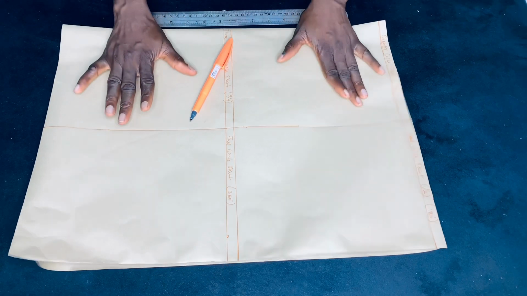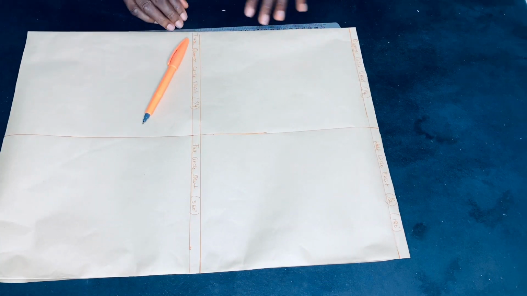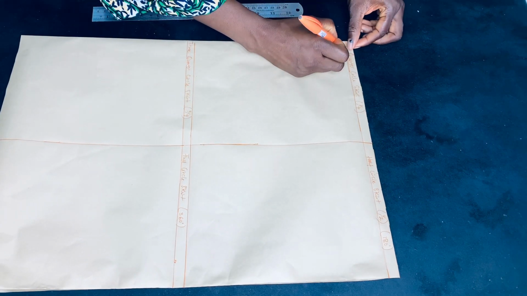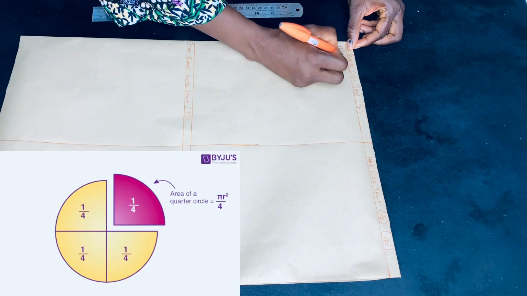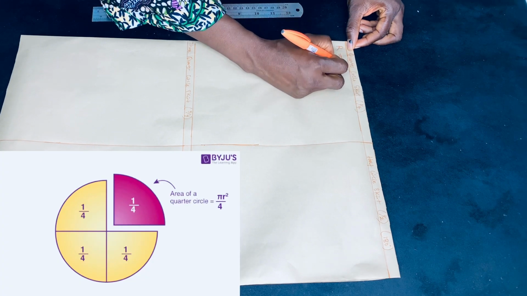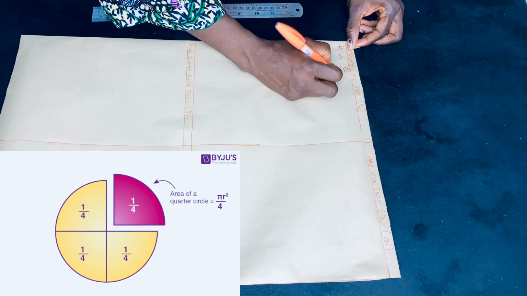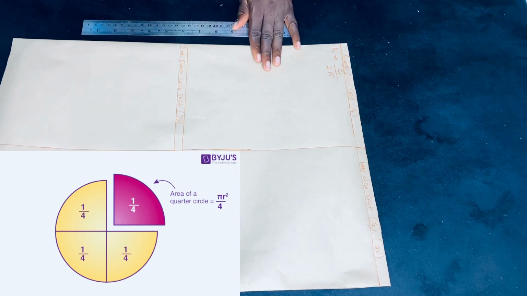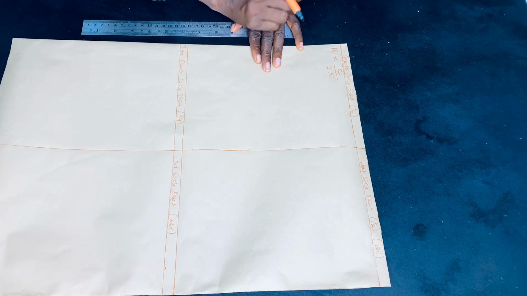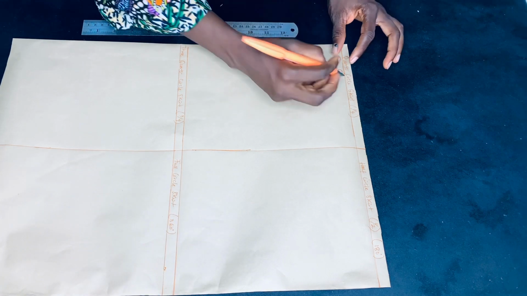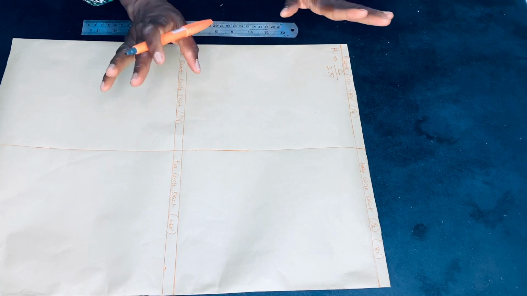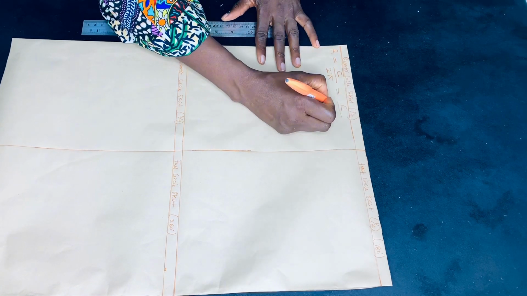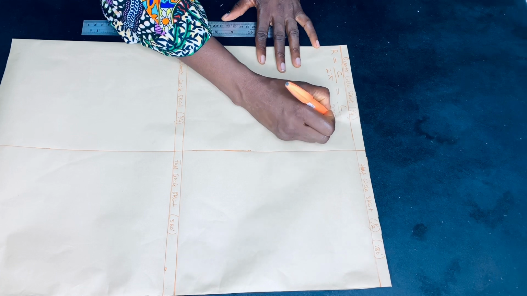Okay, so let's go ahead to do our calculation. Now we're going to start with the quarter circle skirt. So we have that the radius of a skirt, which is r, is equal to circumference all over 2 pi. So that is the radius of a skirt, circumference all over 2 pi. So now we're going to go ahead to find what pi is. We all know that pi is a constant. So pi is equal to 3.142. So we now have that r is equal to c all over 2 times 3.142.